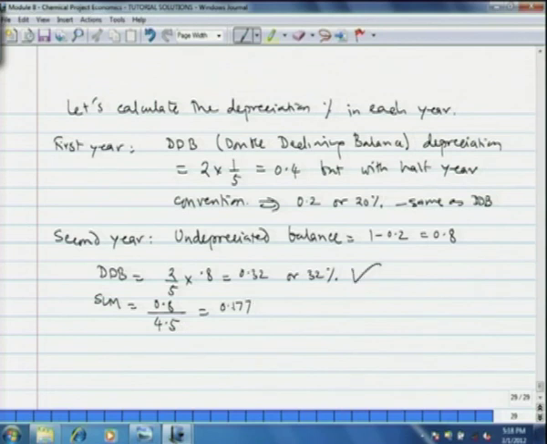So, 17.7% is lesser than 32%. So, we go for the double declining balance. So, the recovery in the second year is 32%.